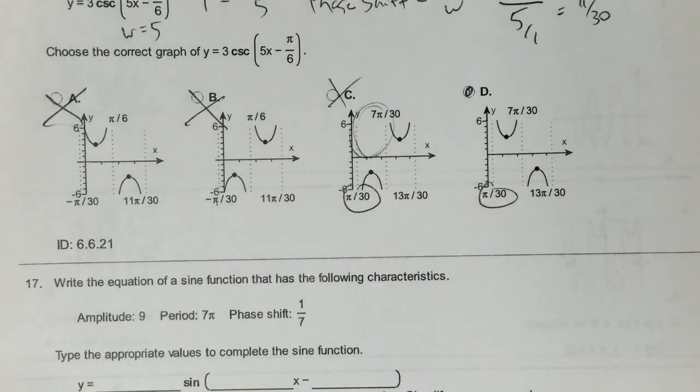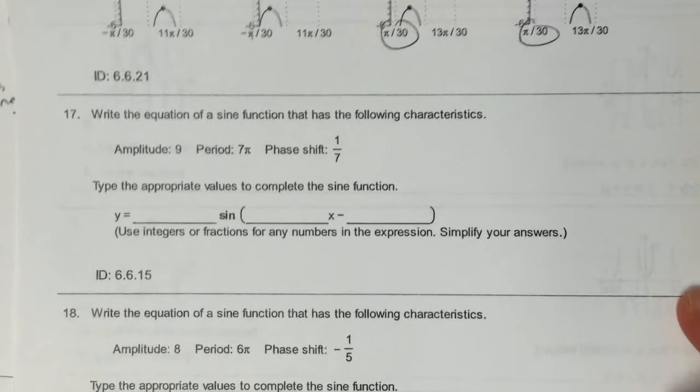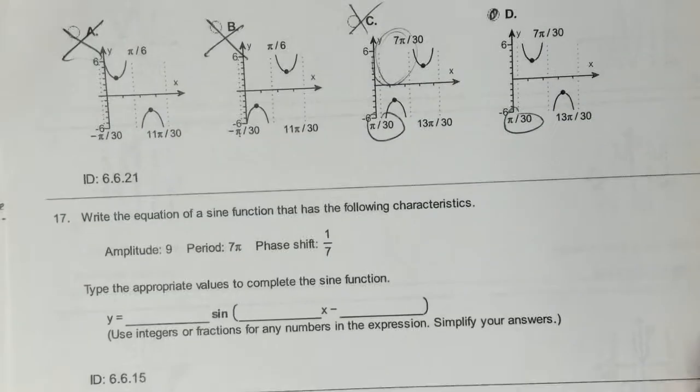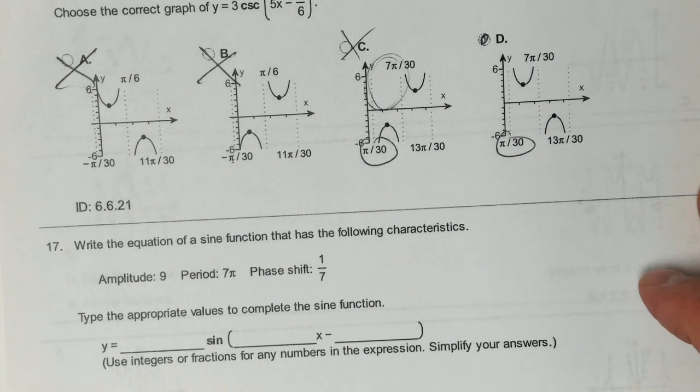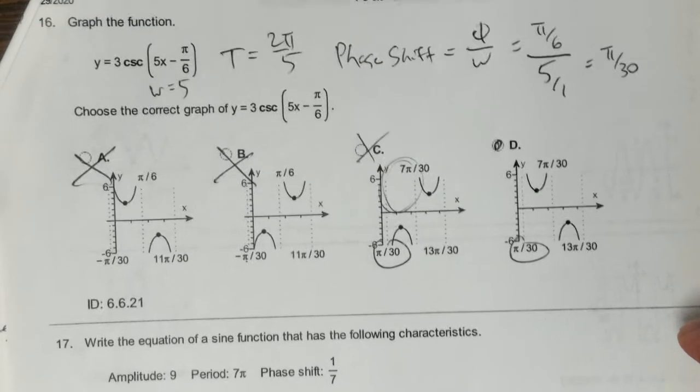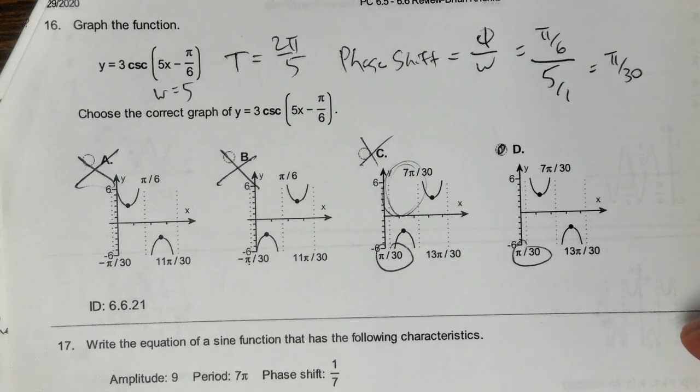Okay, then the last two. Are y'all good with those? Okay.